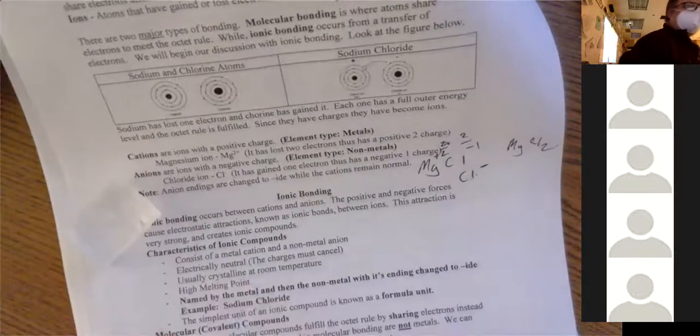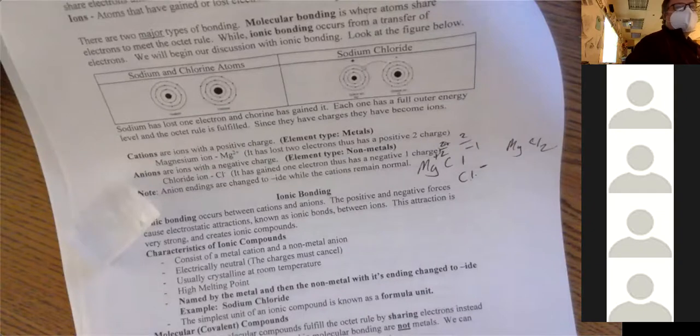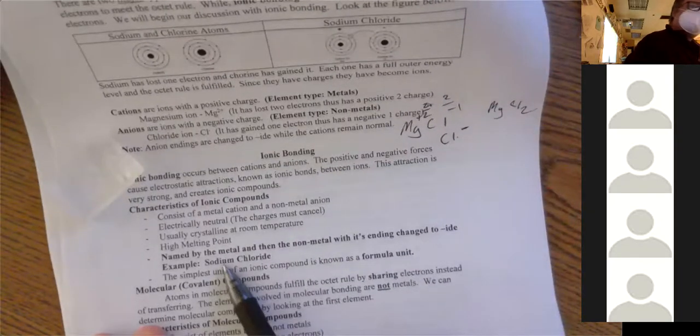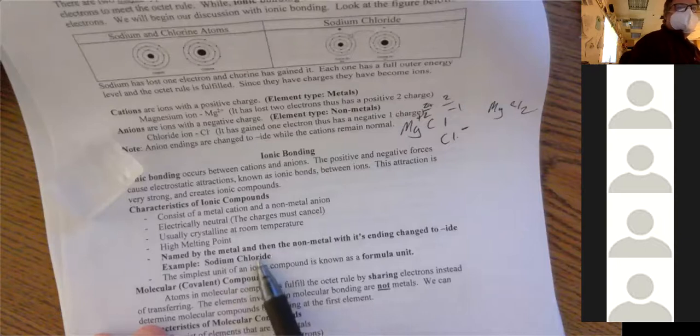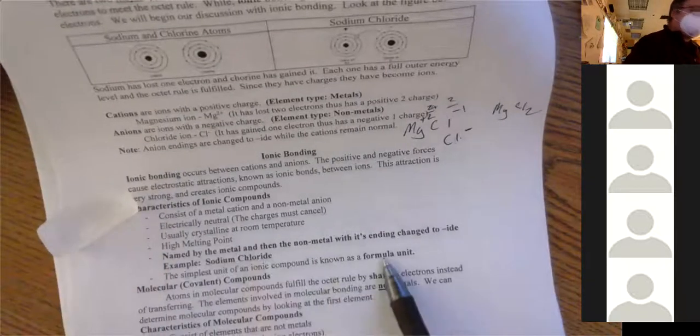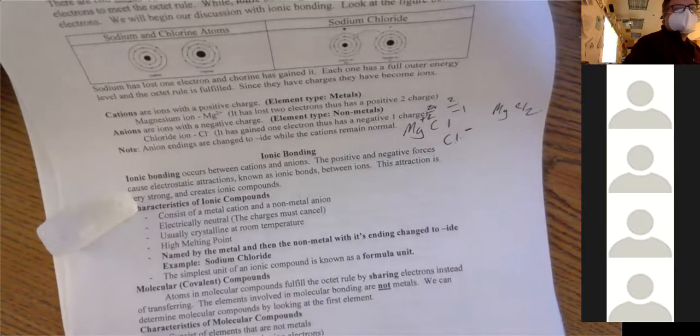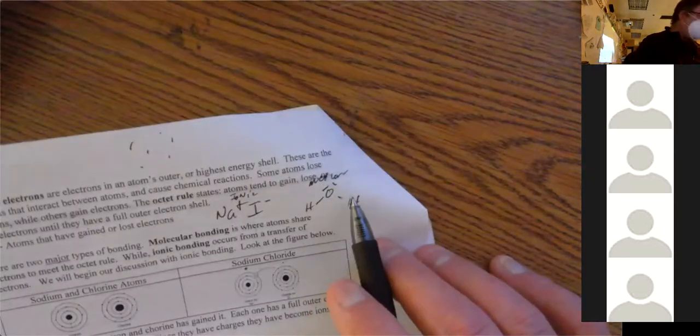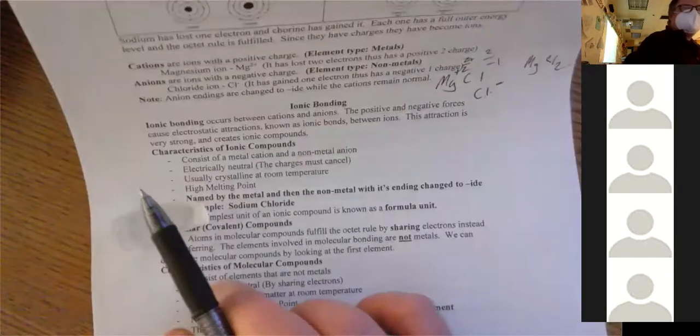To melt this would be difficult. We would have to reach a high temperature. It is named by the metal sodium that's mixed with the chlorine. We change the ending to chlorine to chloride. The simplest amount of this I can have is known as a formula unit. So the simplest amount of water I can have is known as a molecule. The simplest amount of an ionic compound I can have is known as a formula unit.